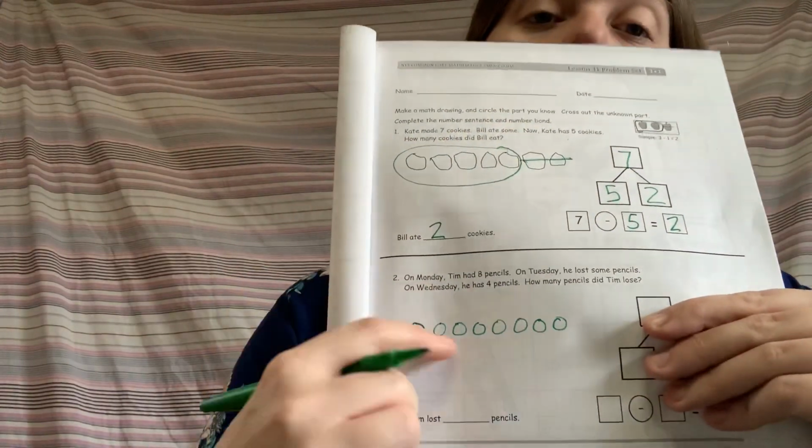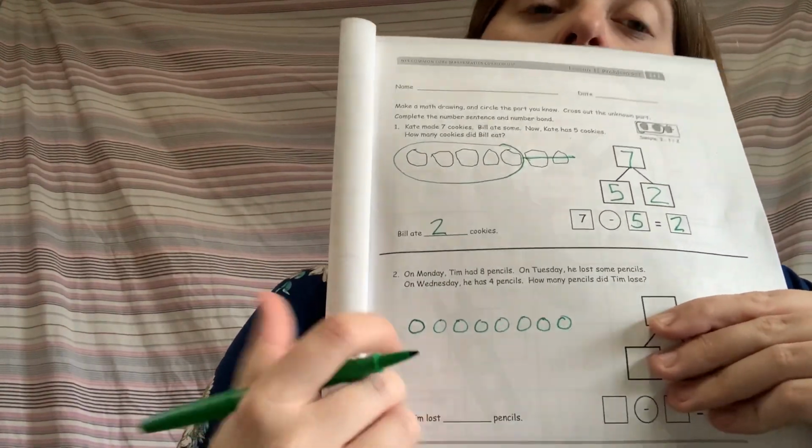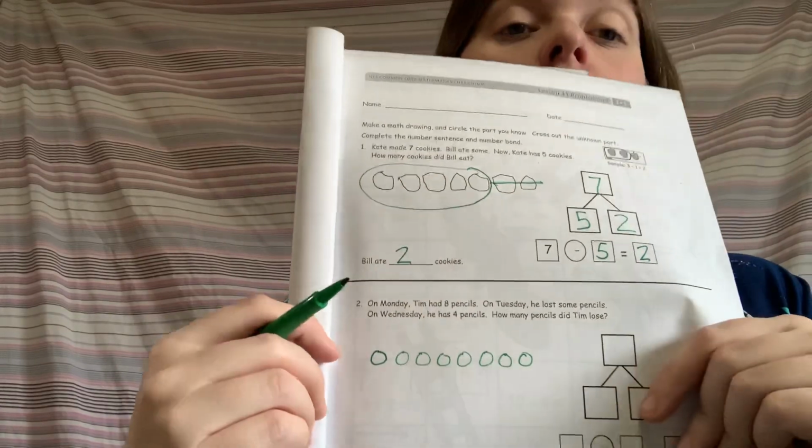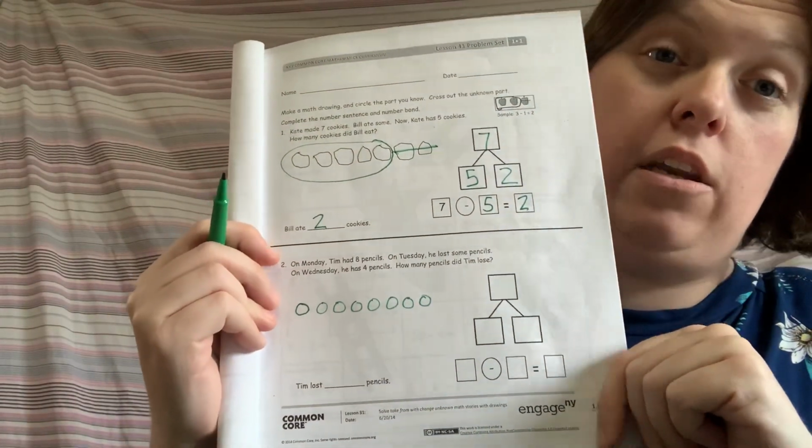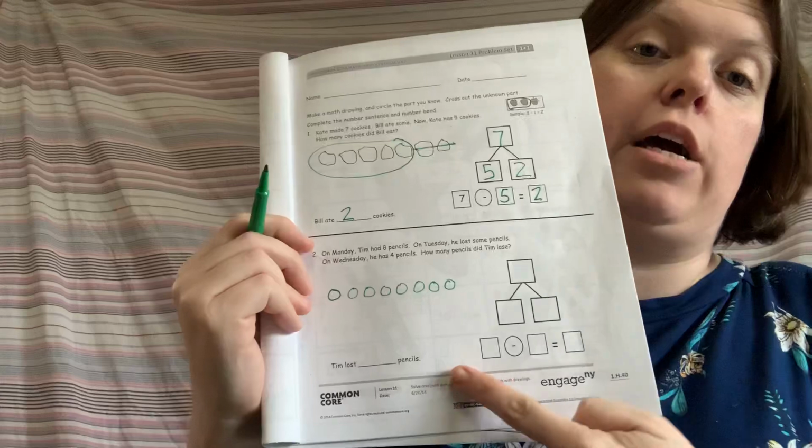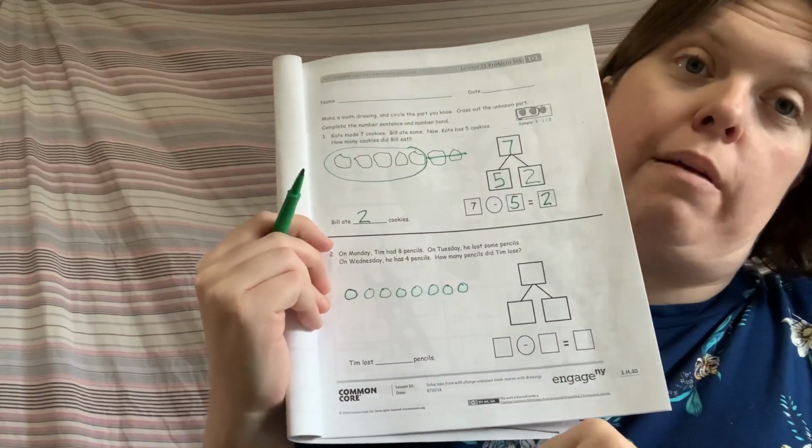On Tuesday, he lost some. That's our unknown. We're going to cross that out when we get there, but we don't know how many until we figure out how many he had on Wednesday. On Wednesday, he had 4. So I need to circle the amount that I know and then cross out how many he lost, my unknown amount. Complete the number bond, the subtraction problem, and go ahead and write my answer down there. And then we're going to turn to the next page and do the same things for 3 and 4.